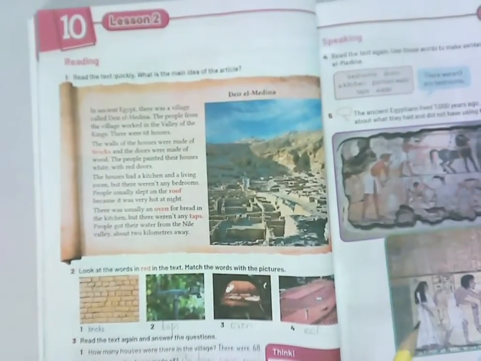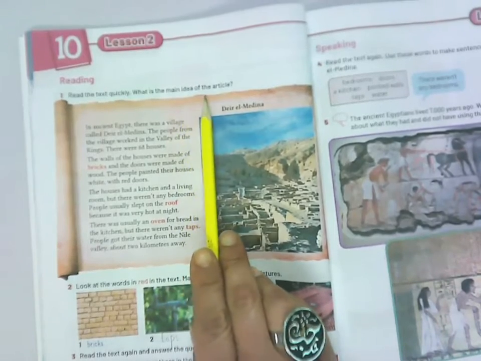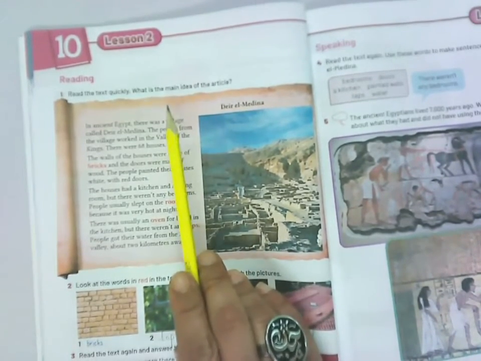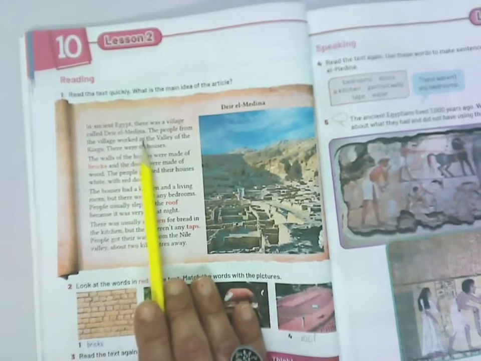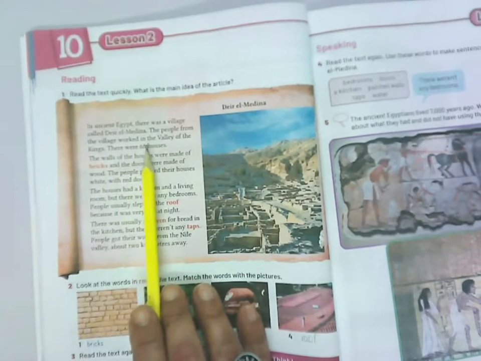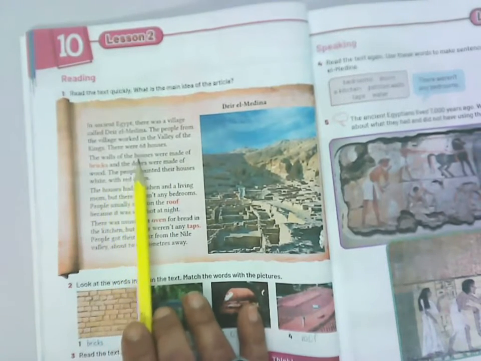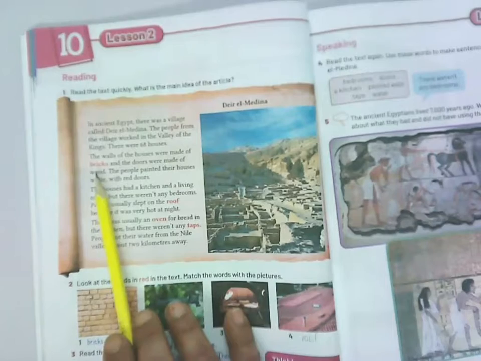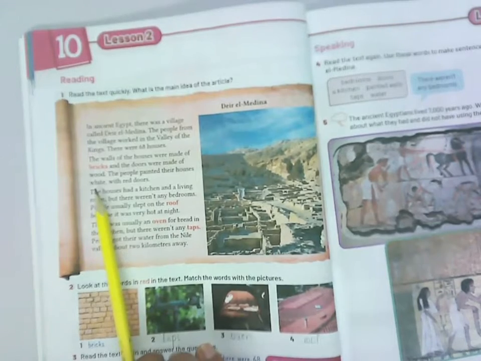Let's go together to lesson 2, the reading part, page 36. And let's read the text quickly together and think about what the main idea of the article is. In ancient Egypt, there was a village called Deir el-Medina. The people from the village worked in the Valley of the Kings. There were 68 houses. The walls of the houses were made of bricks, and the doors were made of wood. And the people painted their houses white with red doors.